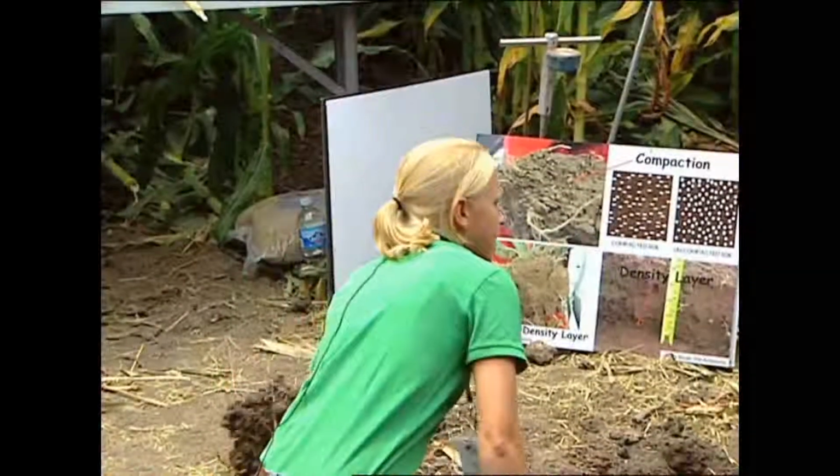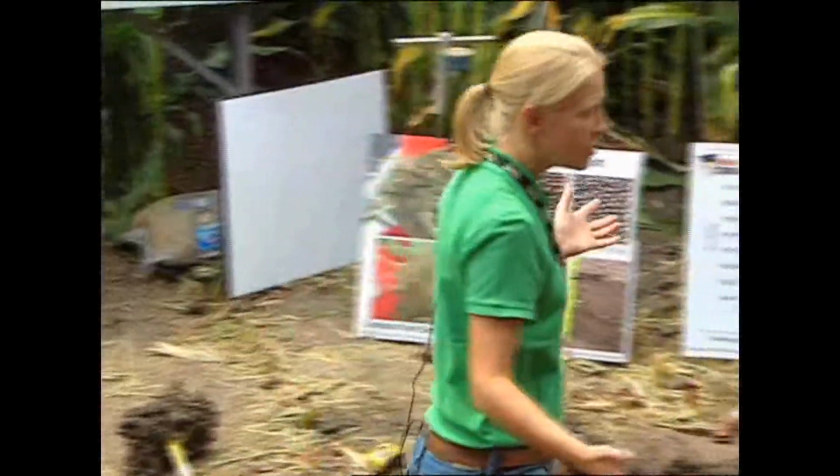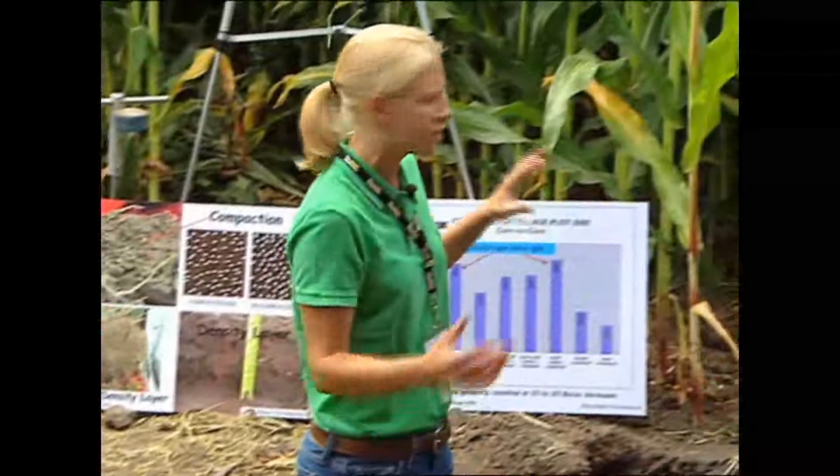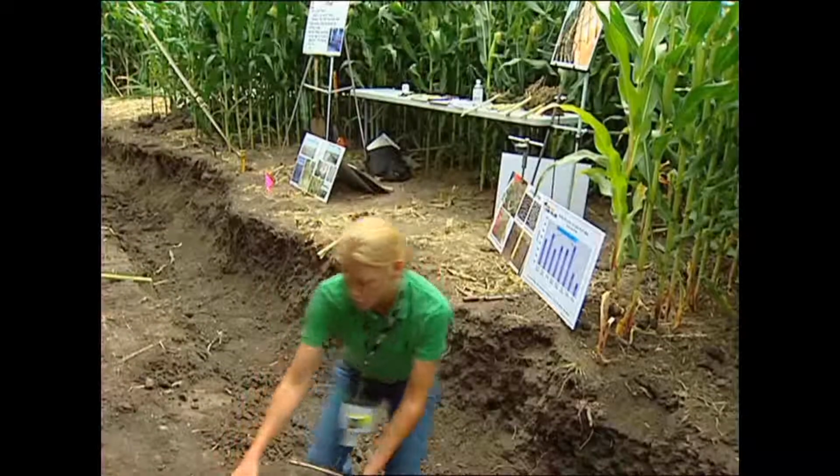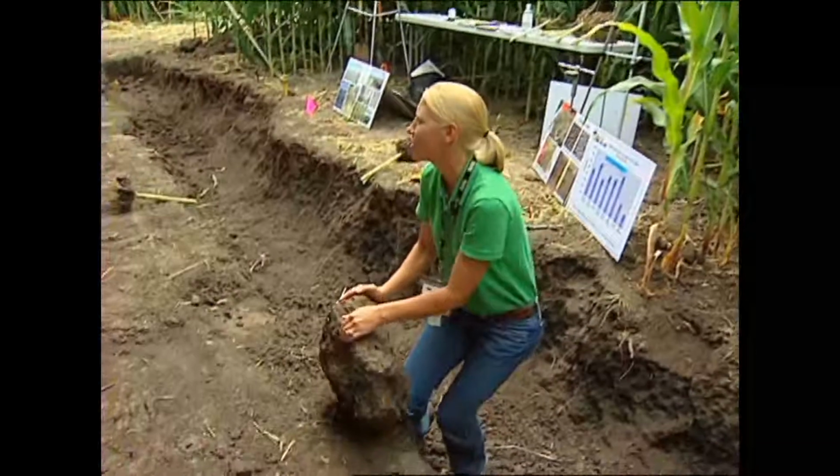Plus, this disc was run fairly deep. It's a big, aggressive, heavy disc, and this is the 2nd year in a row it's had these treatments. So when they dug out this pit, this was the chunk that came out.